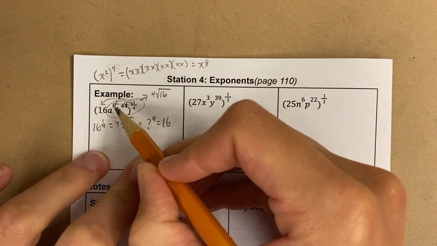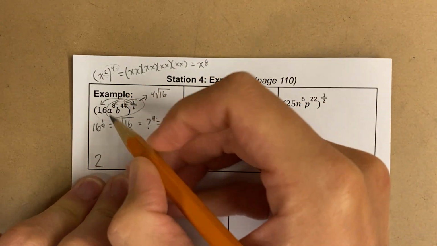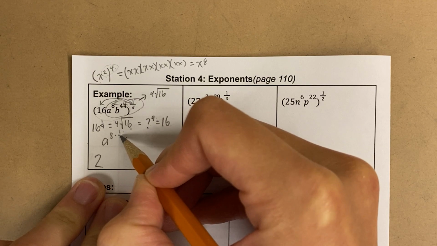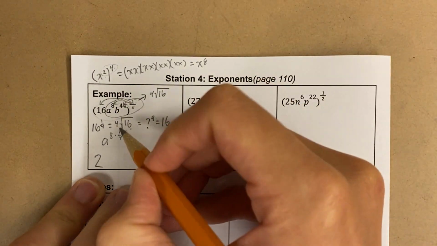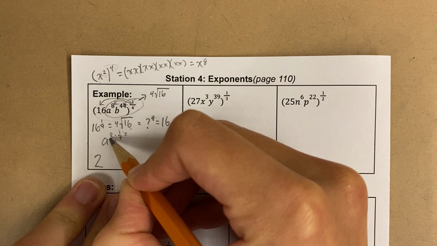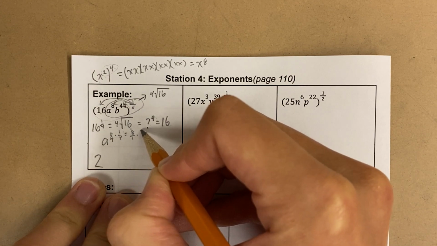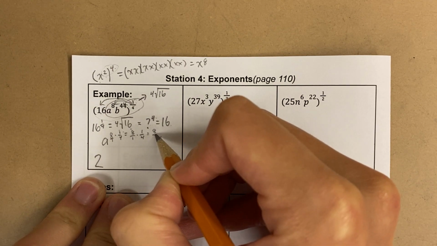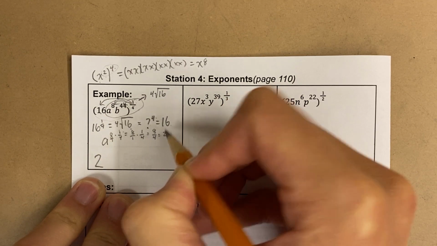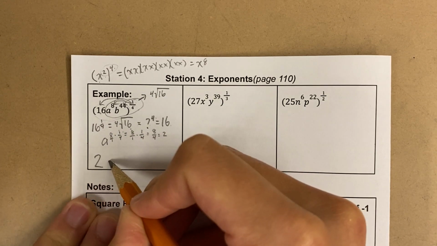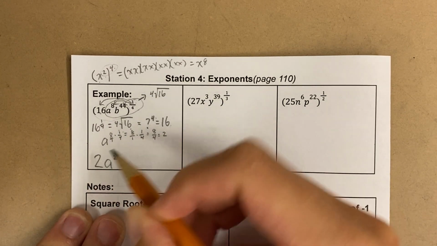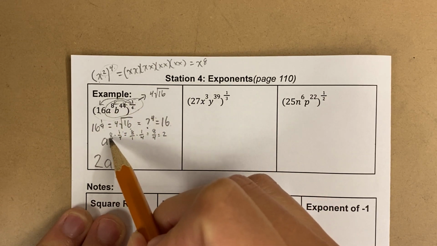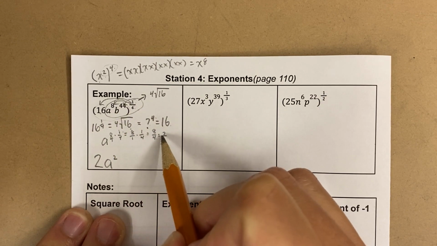So when I have exponents that are in this position, I multiply them. So I'm going to multiply 8 times 1/4. For the exponent on the a, it's going to be 8 times 1/4. Now, what's 8 times 1/4? Well, that's 8 over 1 times 1 over 4. So 8 times 1 is 8, 1 times 4 is 4. 8 divided by 4, that's 2. So the exponent on the a is going to be 2. And notice that multiplying by 1/4 ended up being dividing by 4.